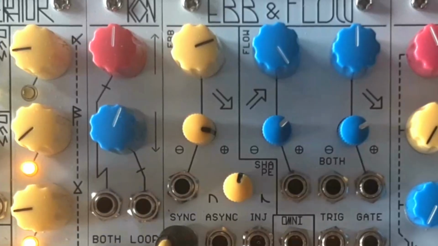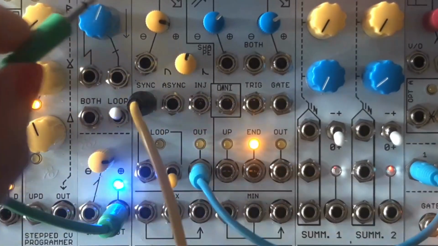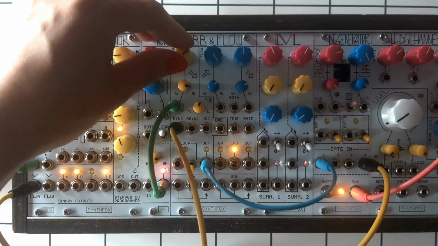And don't forget that ebb's decay time is wide range and voltage controlled. I'm using con as an LFO to modulate ebb's time for a more interesting beat.